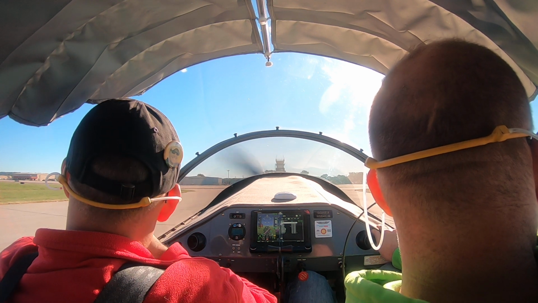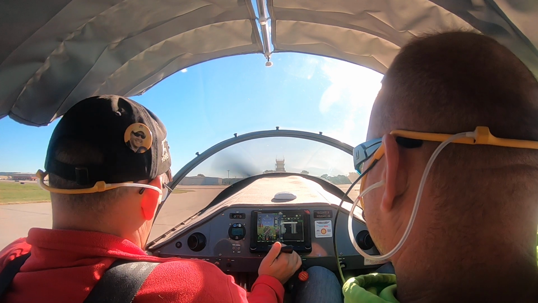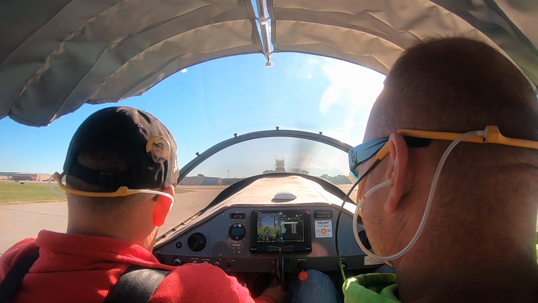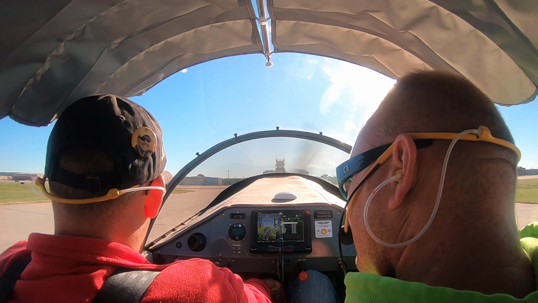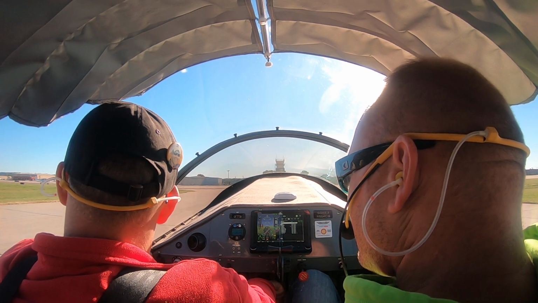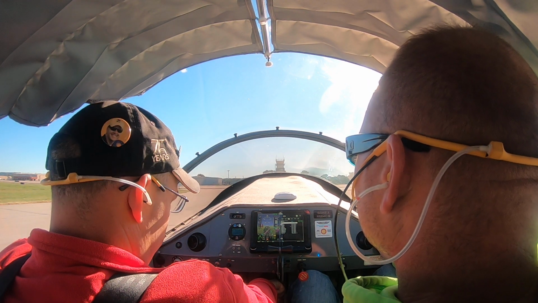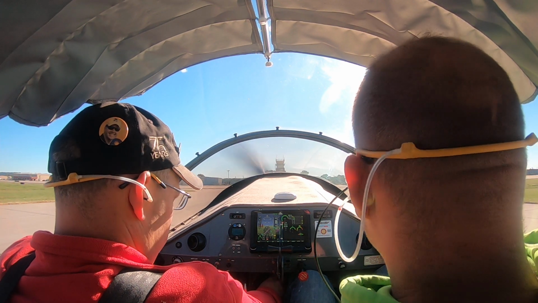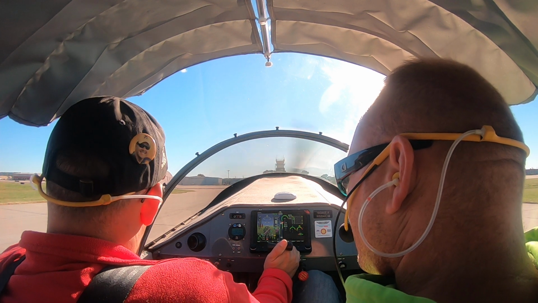St. Joe ground, experimental 4 Charlie Mike at Bravo. Experimental 4 Charlie Mike, hold short of taxiway Alpha for taxi aircraft. Okay, we'll hold short. November 4 Charlie Mike, taxi to park via taxiway Alpha. Going to park in via Alpha.